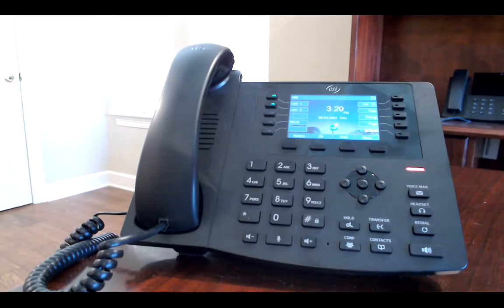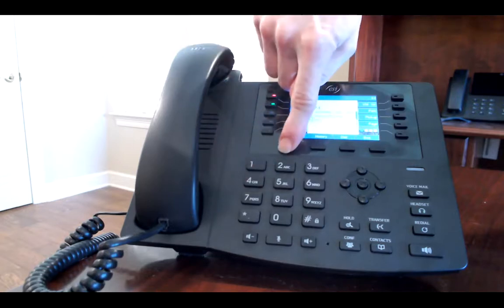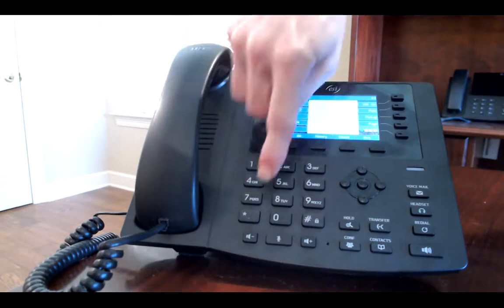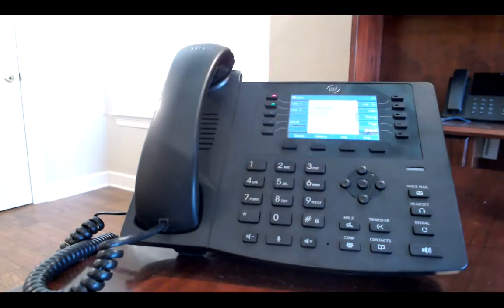To make a call, simply start dialing the number. You can use the delete button to backspace. It does time out fairly quickly. You can dial 7 digits for a local call or 1 plus the area code for a long distance call. Some systems may be set up with a dial 9, and you will be told by your system administrator or by us on the information sheets if you do have to dial a 9 to make an outside call.